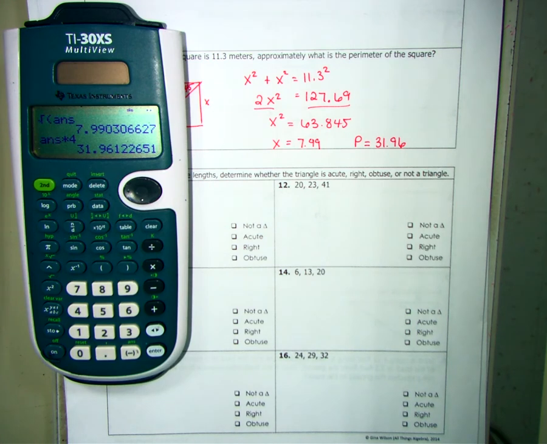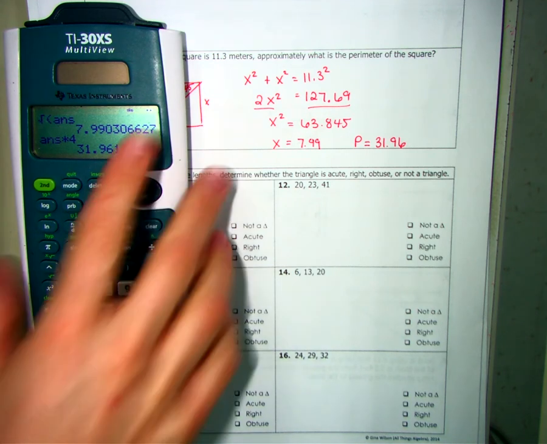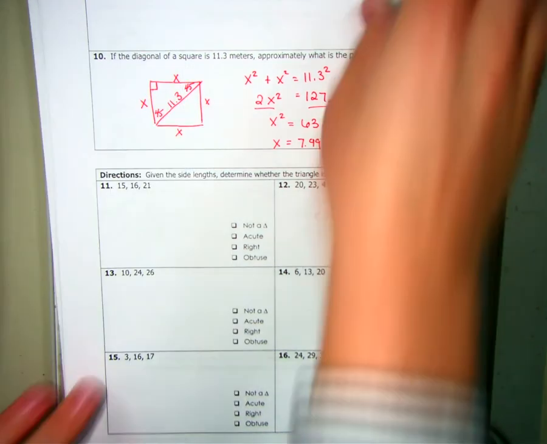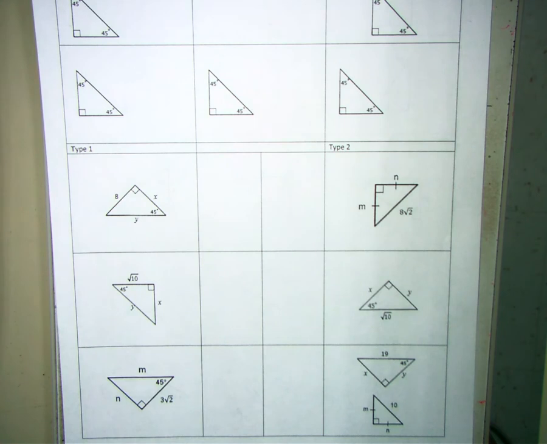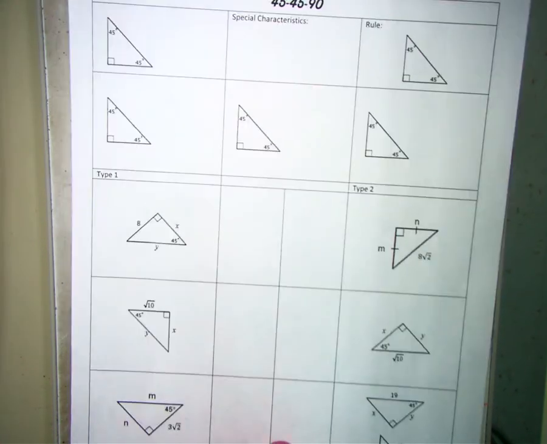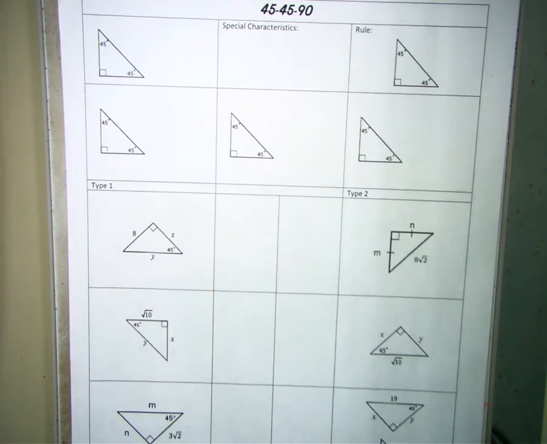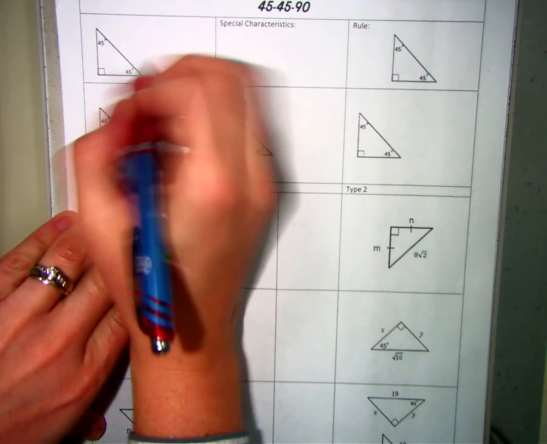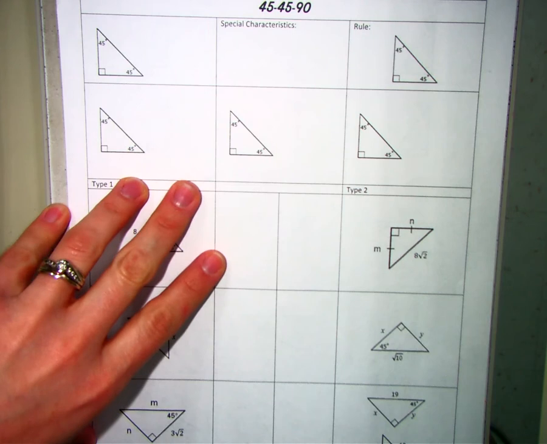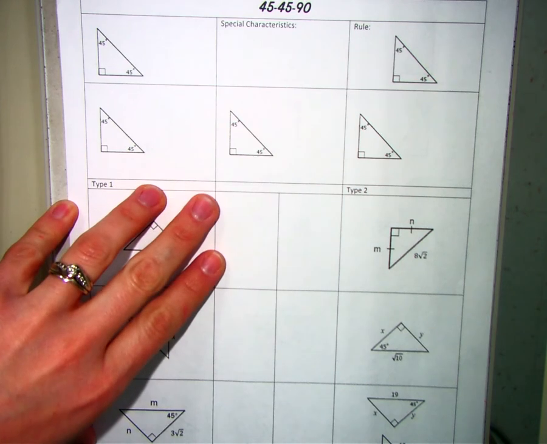Now, I'm going to turn the page back to that 45, 45, 90 from today. We just wrote down that those were all 45, that triangle that we dealt with was a 45, 45, 90. So what is so special about a 45, 45, 90? First of all, it's a right triangle, so we could use the Pythagorean theorem. That part is obvious.